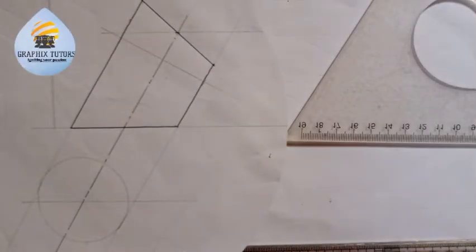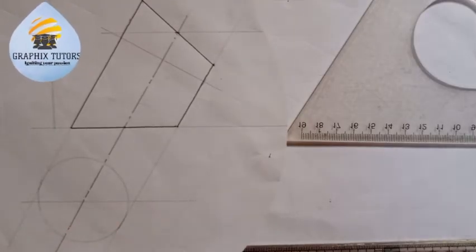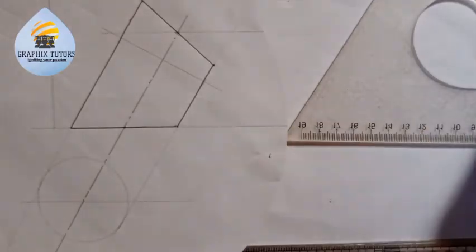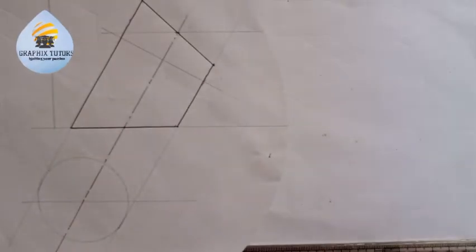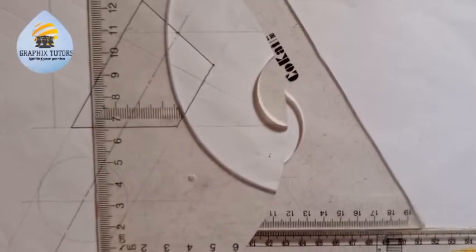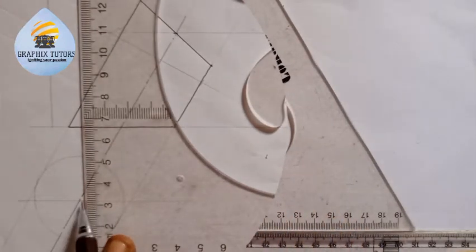Now I'm going to divide it into 12 equal parts. If this is 1, the next one will be coming from this. I'll use my set square and place it in this manner to pass through the center of this.